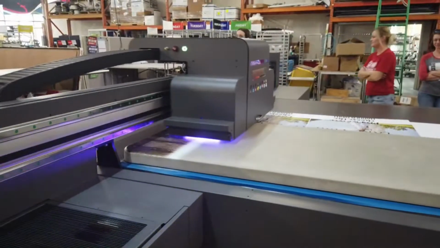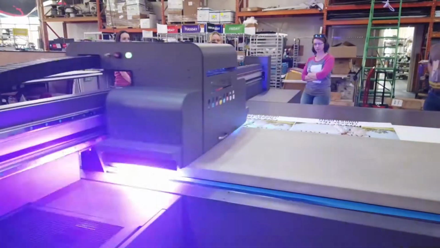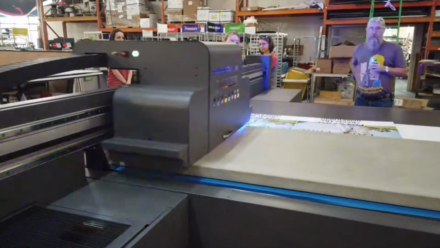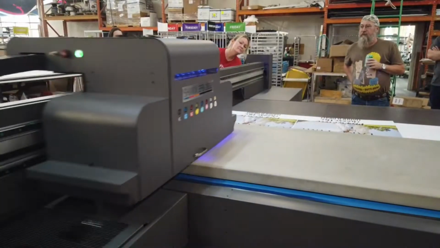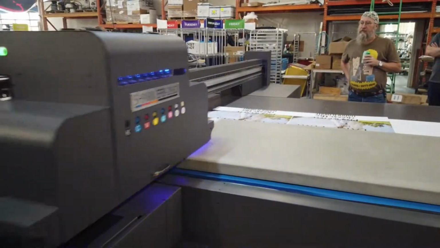Oh, so we're printing one direction only. Normally you print each way. I made a clean line to make it carry the table. That's fine. It looks okay.